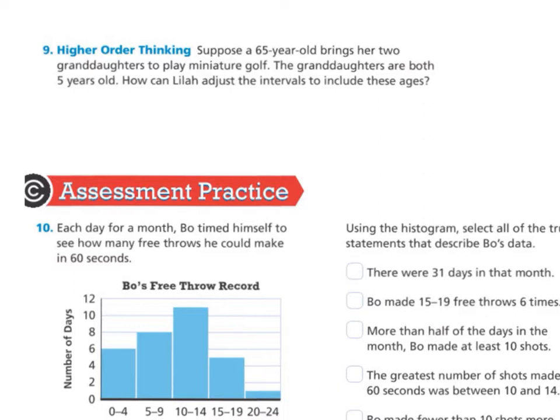Number 9, going back to what we were just looking at with the last couple problems, suppose a 65-year-old brings her 2 granddaughters to play miniature golf. The granddaughters are both 5 years old. How can Lila adjust the intervals to include these ages? So this actually is going to extend both directions. This would now be younger and older people than what we had before. So one option would be going technically intervals of 10.